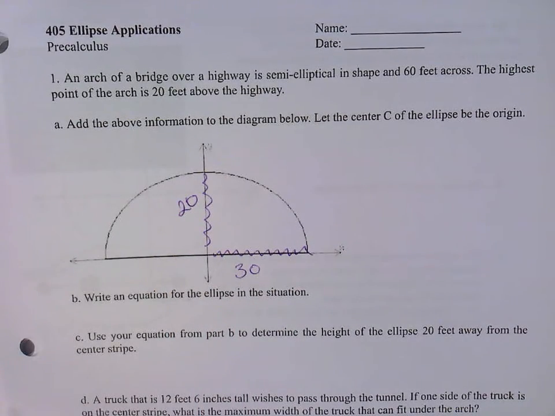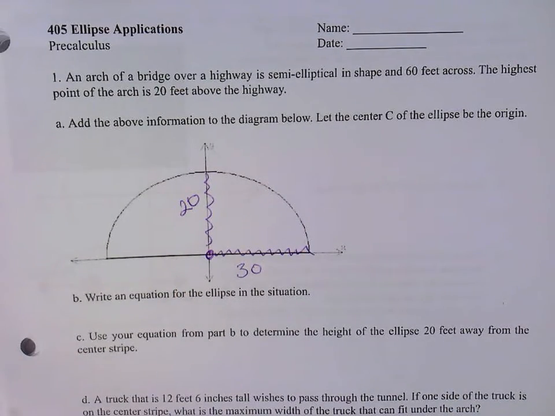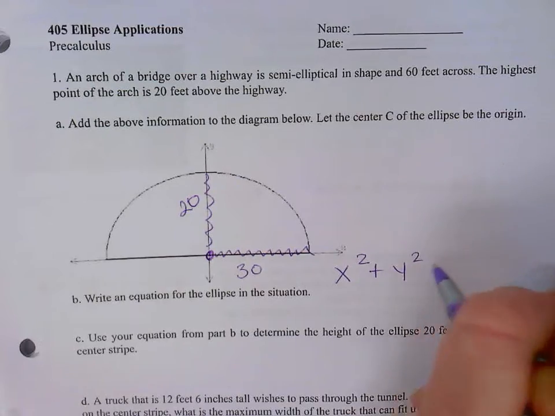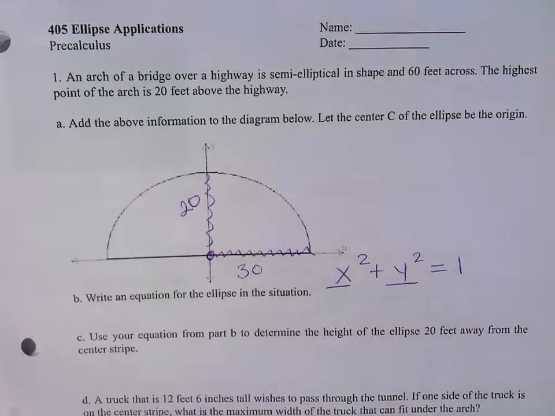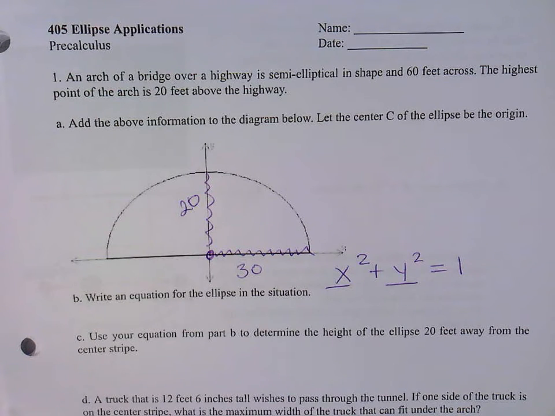And put the center at the origin, so they already have it centered at the origin. Write an equation for the ellipse. Anytime that your center is at 0, 0, you should write out the framework for your equation: x squared over a squared plus y squared over b squared equals 1 for any ellipse. And then you just have to figure out what your a squared and b squared values are.